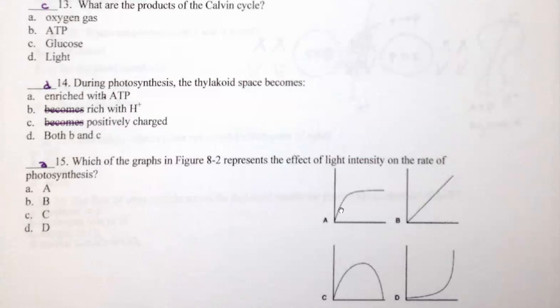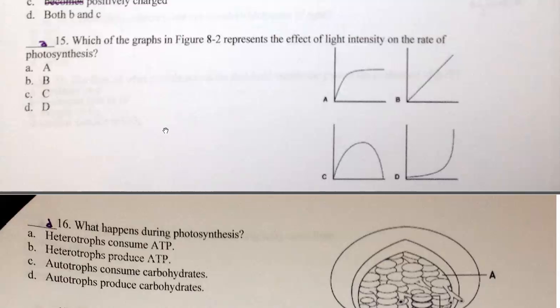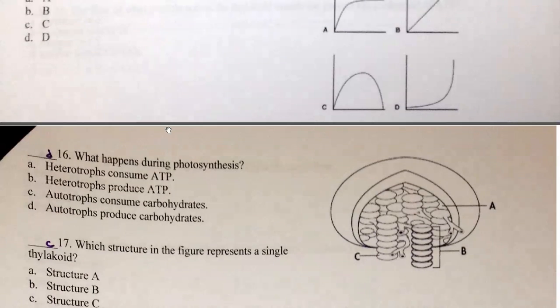positively charged. Which of the graphs reflects the effect of light intensity? The answer is A. So notice as you increase light intensity, the rate of photosynthesis is going to increase until a certain point, and then it's going to level off. Because in photosynthesis, there's a maximum rate of photosynthesis.